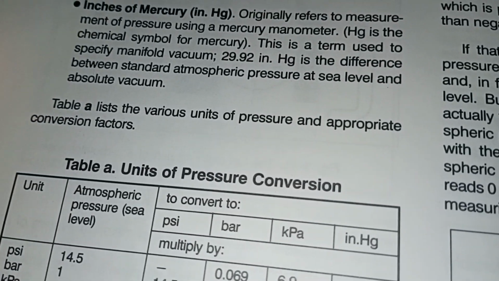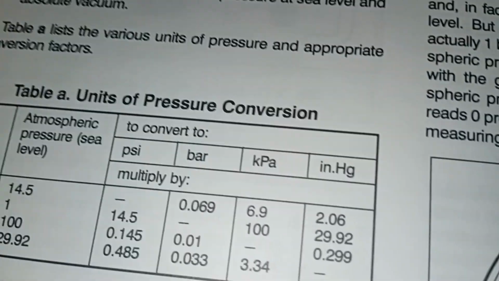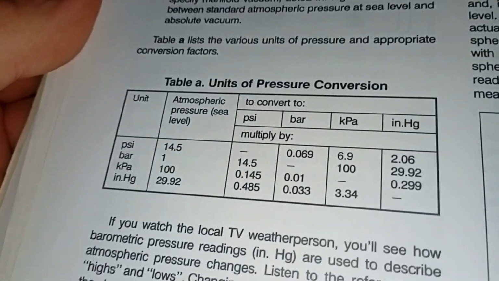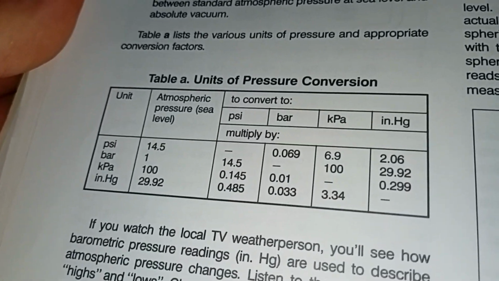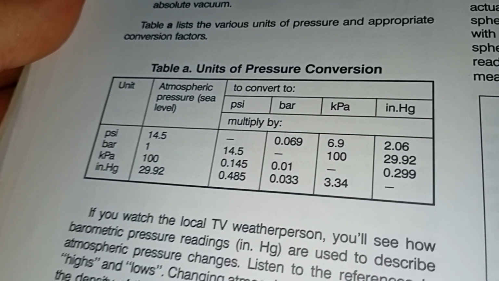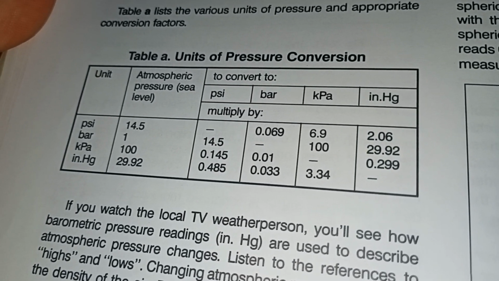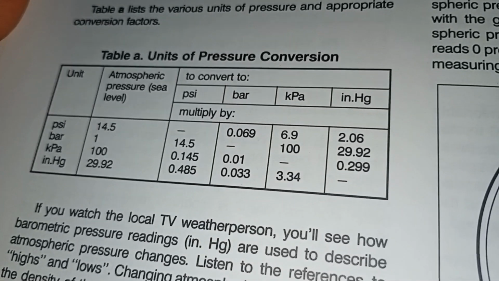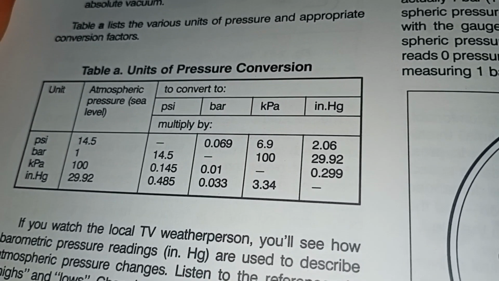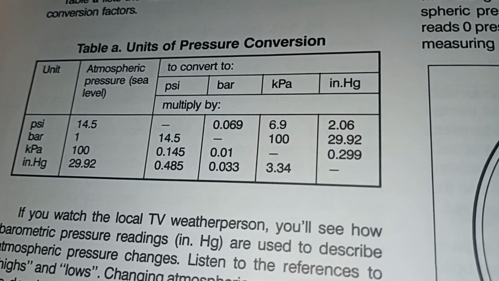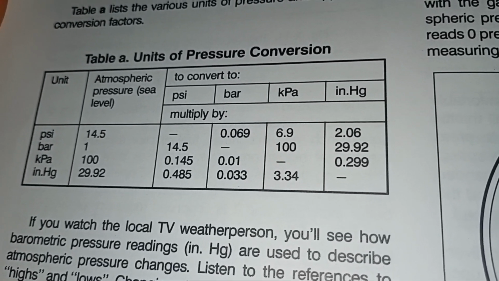Table A lists the various units of pressure and appropriate conversion factors. So we've got the units: psi, bar, kilopascal, inches Hg, atmospheric pressure 14.5, 29.92, and then all the conversion factors. I can put this little table in the description.